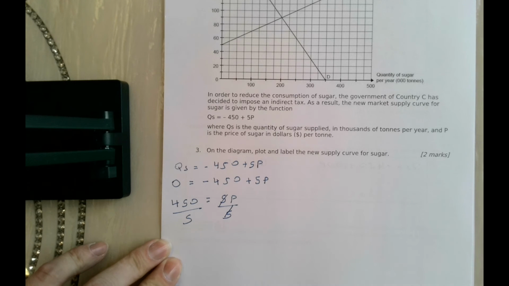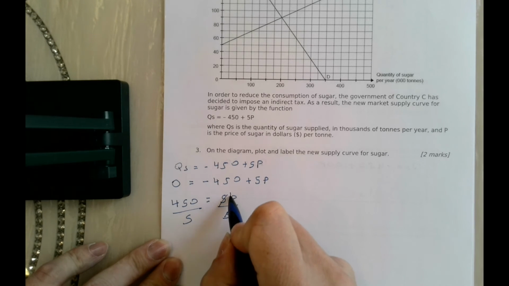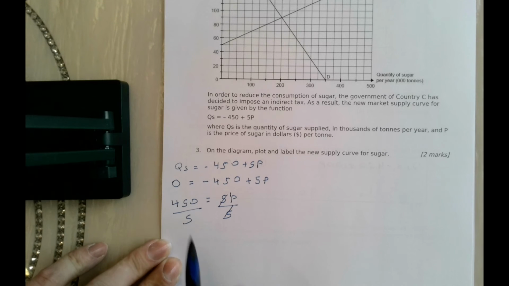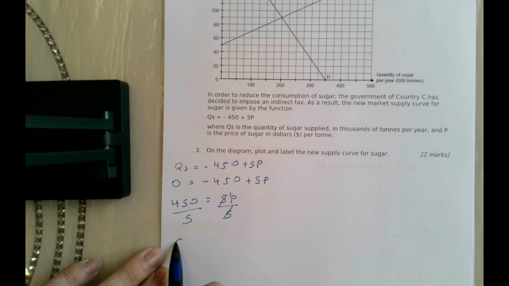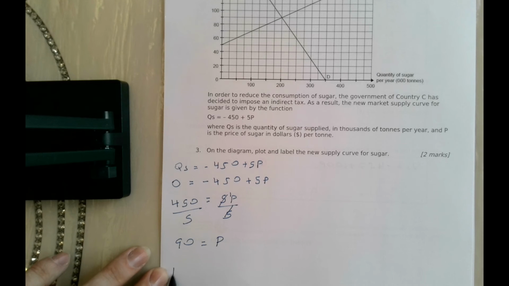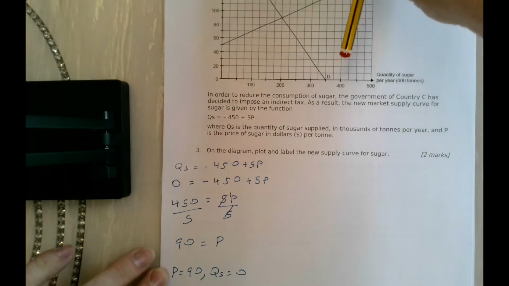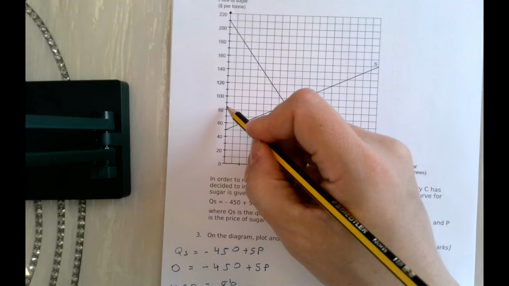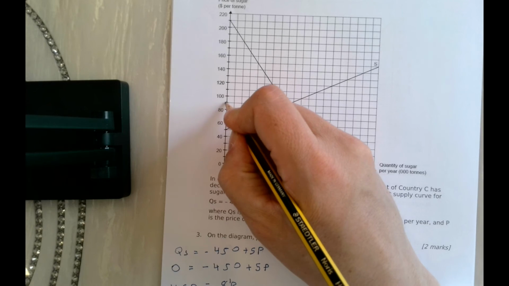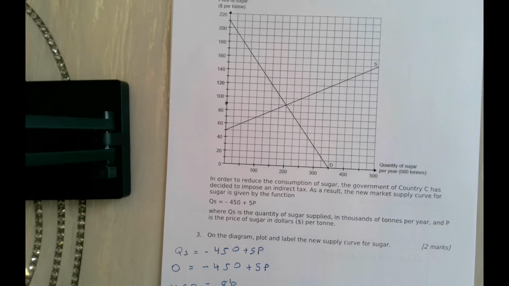5p divided by 5 is simply 1p or p. And then 450 divided by 5 is 90. Okay, so what we're saying is 90 equals p. So at a price equal to 90, quantity supplied equals 0. All right, so get out my trusty pencil, move this down so you can see it. Here's 80, here's 100, therefore this is 90. Okay, no problem there. Then we go back to our calculations.